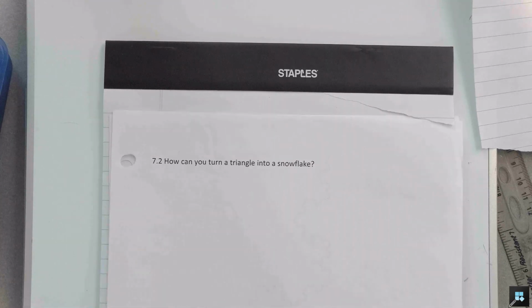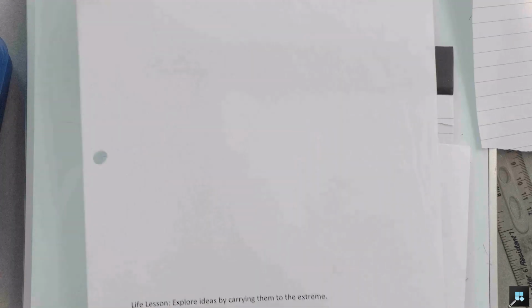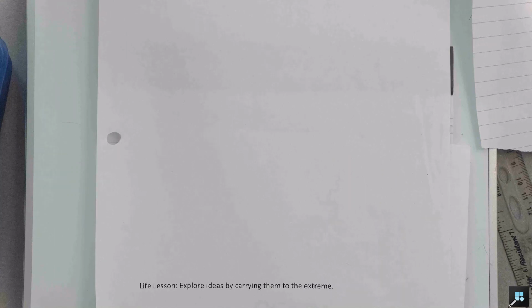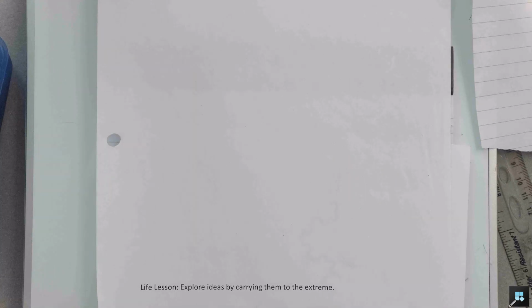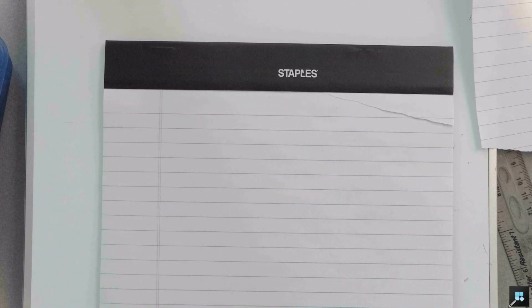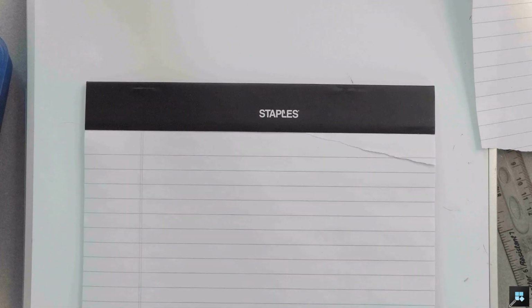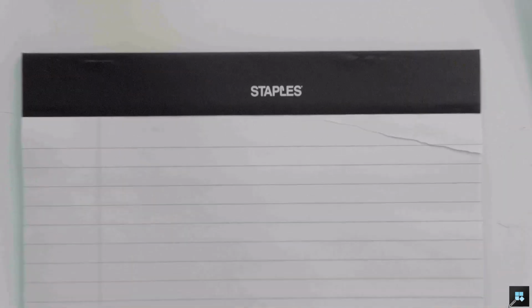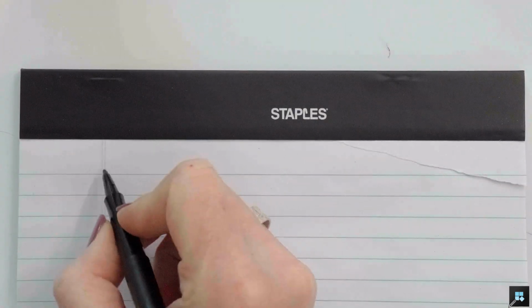So the life lesson in this section is to explore ideas by carrying them to the extreme, because that's what fractals do. We take a process and we repeat that process over and over again. So we'll do that now with the Sierpinski triangle. And I do ask that you draw a Sierpinski triangle on a quiz, so take this opportunity, please, to make sure you're able to do that.